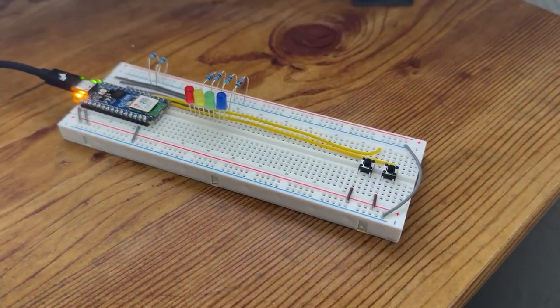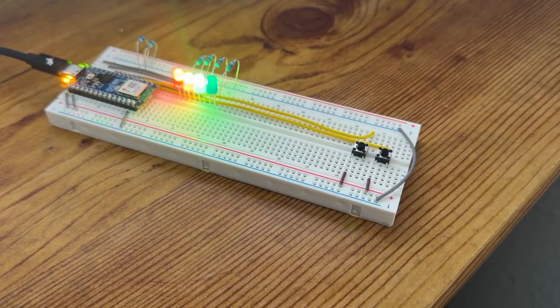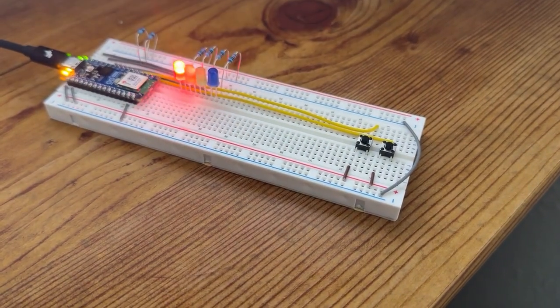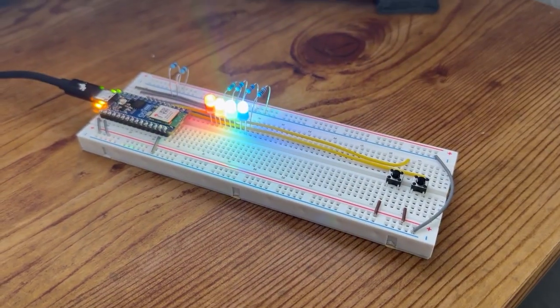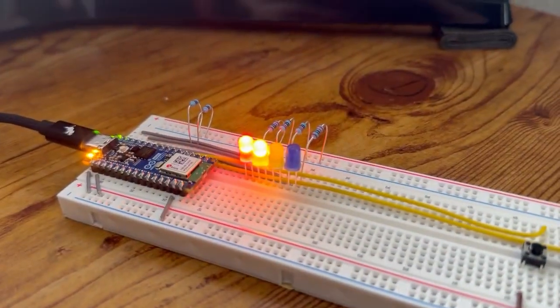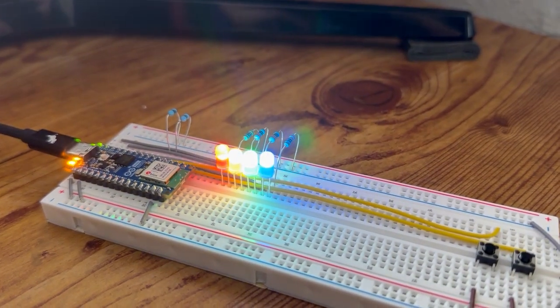I start off here in my baseline mode. All LEDs turn on one at a time. LEDs stay on as the sequence builds. After all 4 are on, I pause for 1 second, and then I turn all LEDs off. As we can see, 1, 2, 3, 4, pause for a full second, and then they turn off and repeat.